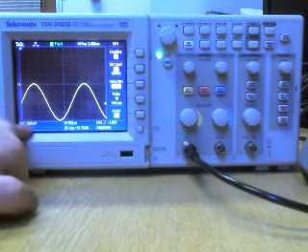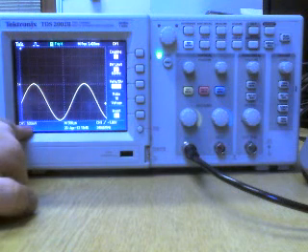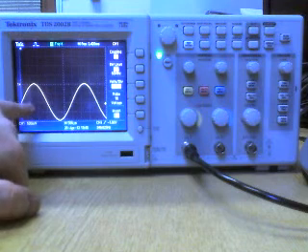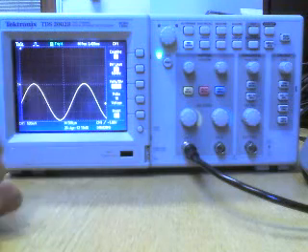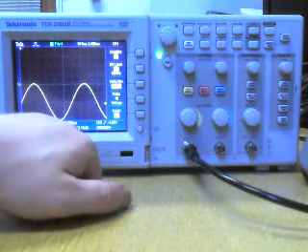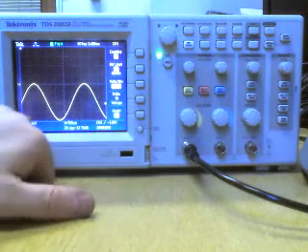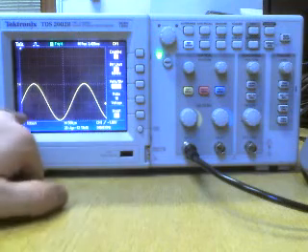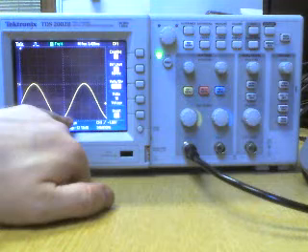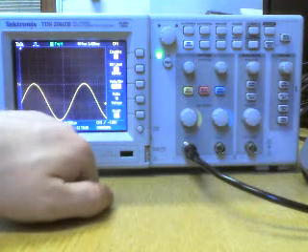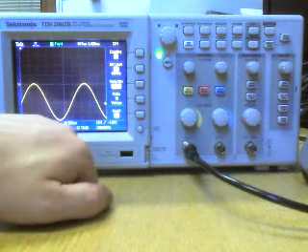It's 500 millivolts per division, so 0.5 volts, that's 0.5, 1 volt, 1.5 volts, 2 volts peak to peak. And the same for time, 500 microseconds, you can work it out. So that's 1, 2, 3, 4, 5, 6 divisions, just like it was before. 500 microseconds is 0.5 milliseconds.